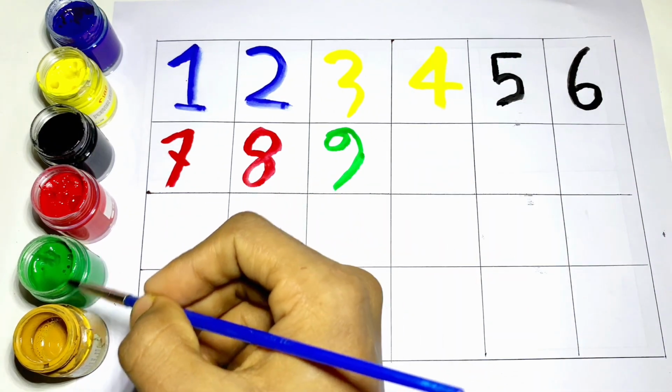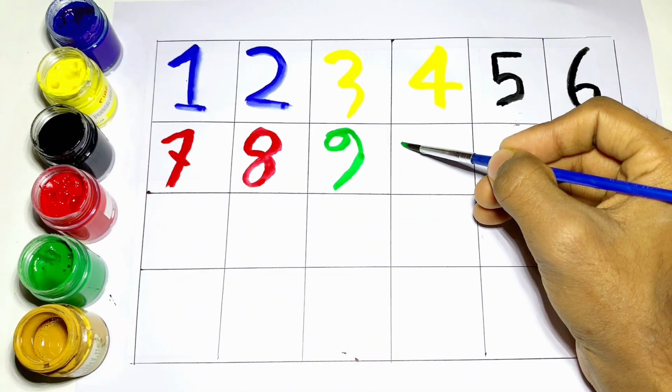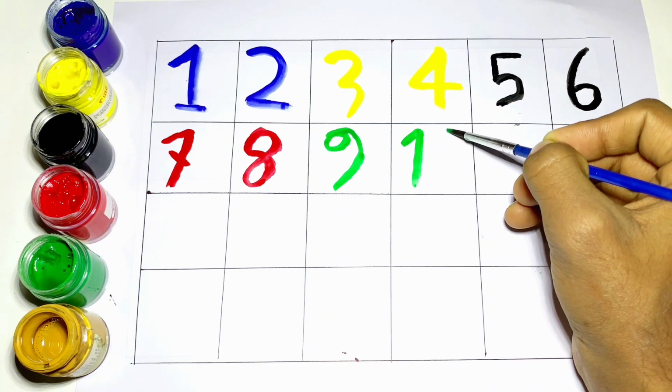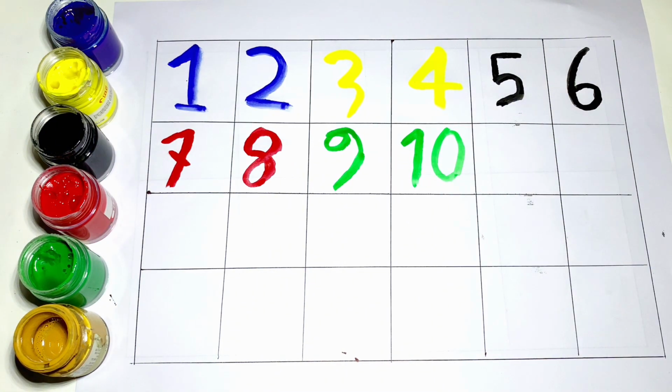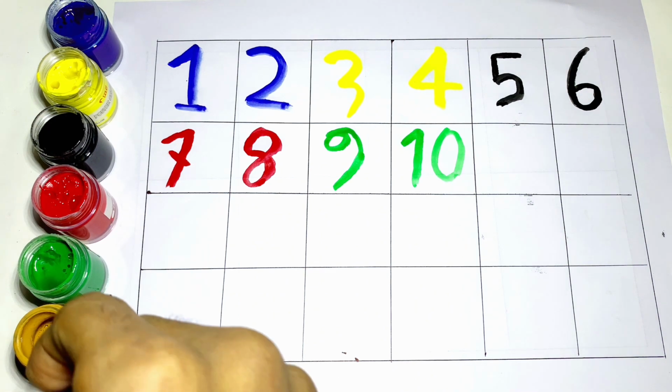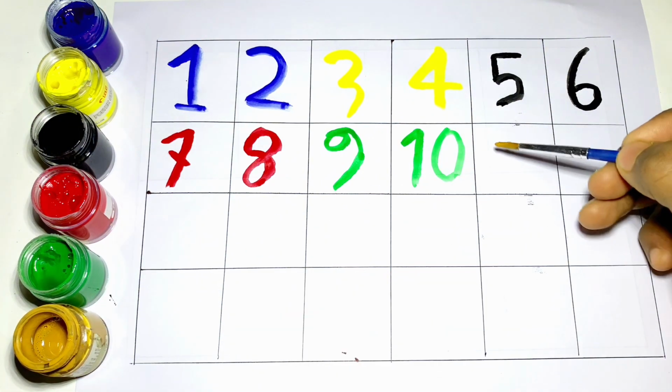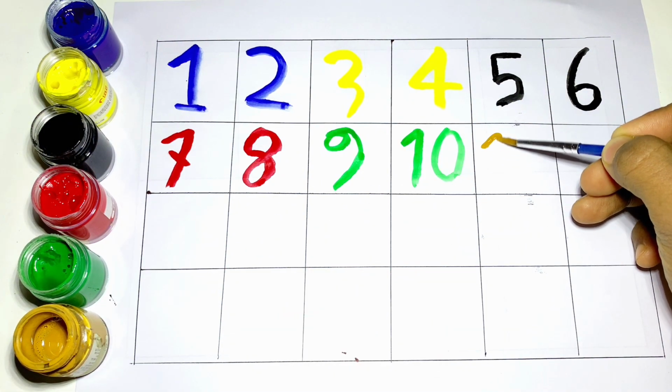Kids again use green color and draw 10. The numbers of 10. Kids now draw 11. The numbers of 11 and use yellow ochre color.